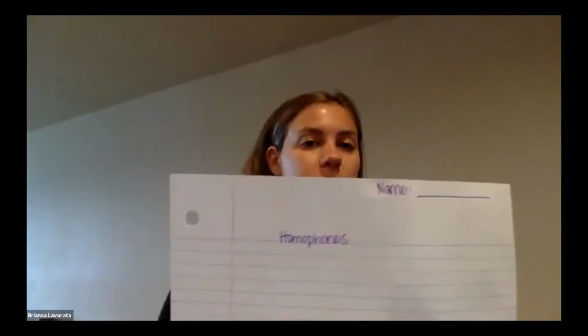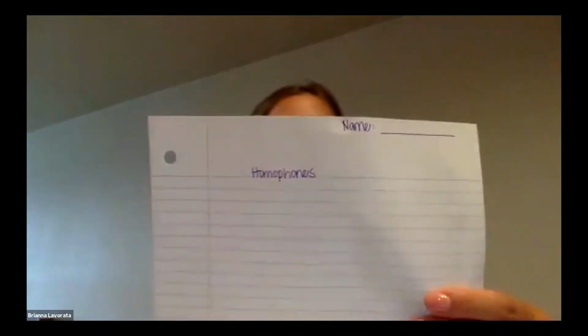So we're going to make a chart. The first thing I'd like for you to do is write your name in the corner here. Okay, so name. Just like this, write your name here. We're going to write the word homophones in the middle, so then you know what we are going to be learning all about today, homophones. I'll leave that up there for a minute for you to copy.